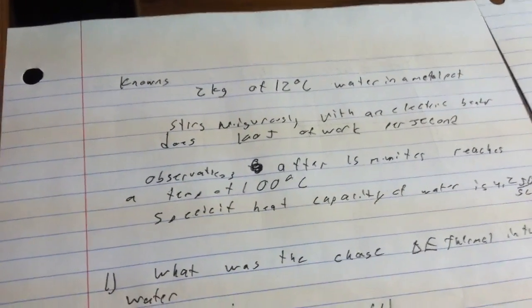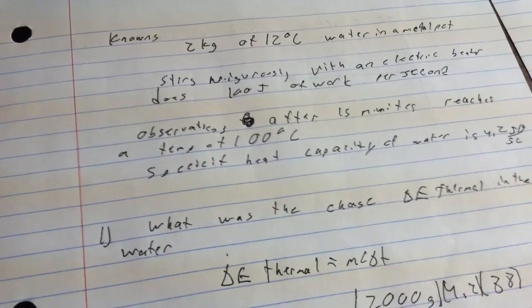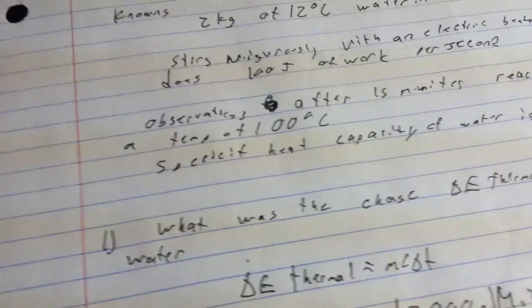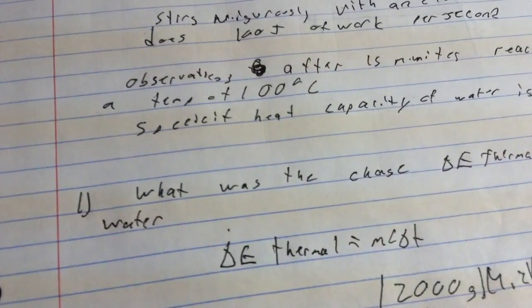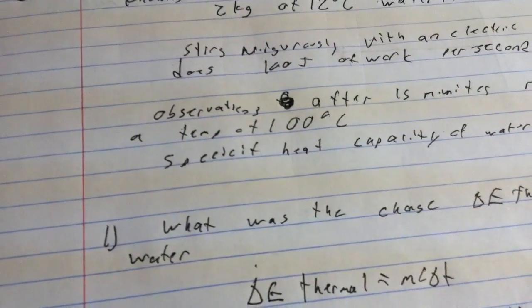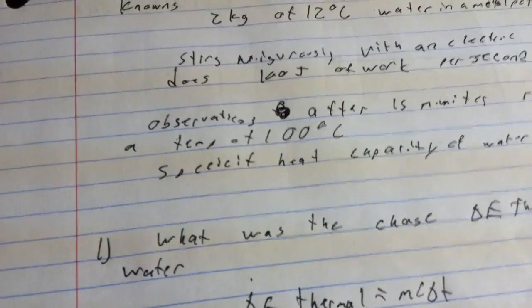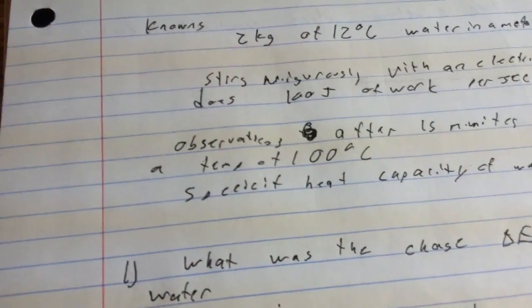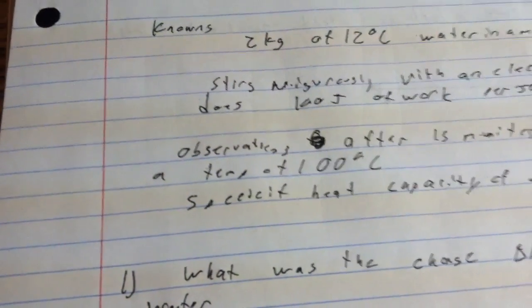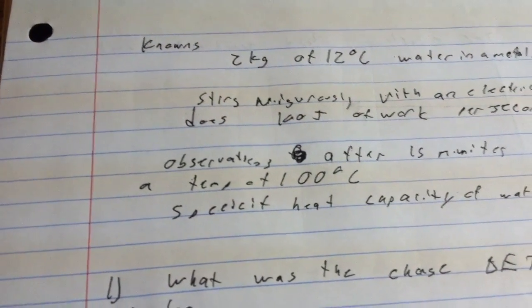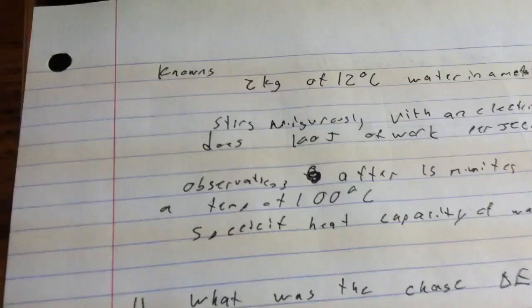The problem statement is that you put a thin metal pot containing 2 kilograms of room temperature, 12 degrees Celsius water on a hot electric stove. You also stir the water vigorously with an electric beater, which does 100 joules of work on the water every second. You observe that after 15 minutes the water reaches a temperature of 100 degrees Celsius. The specific heat capacity of water is 4.2 joules per gram times Celsius.